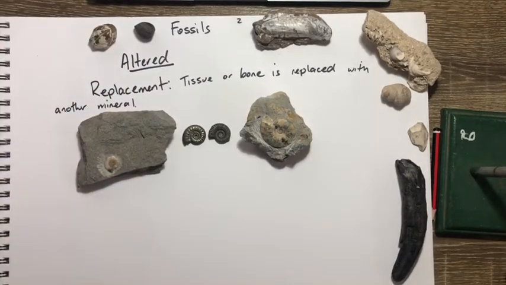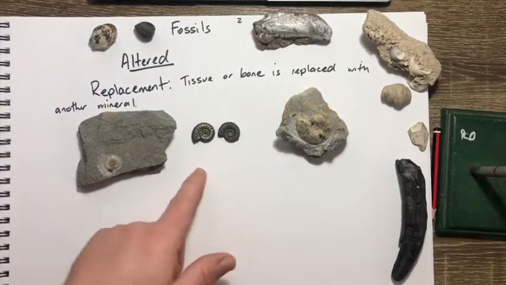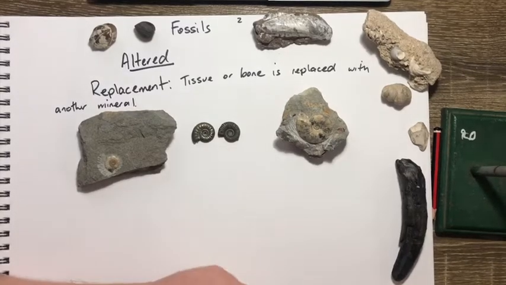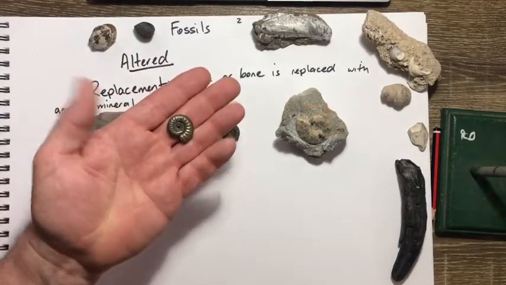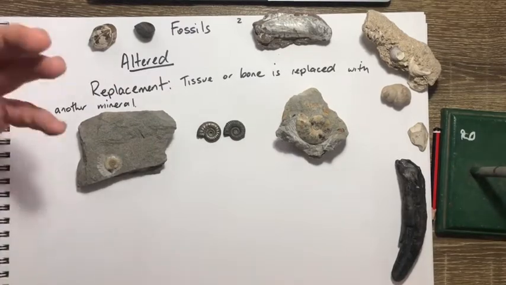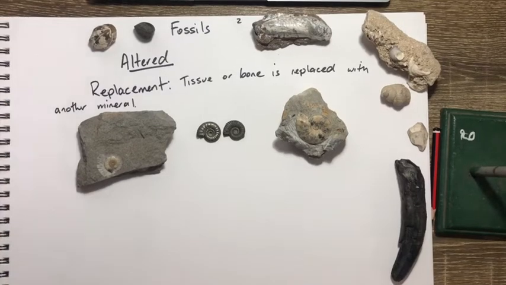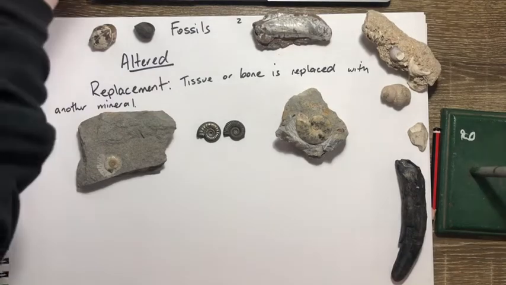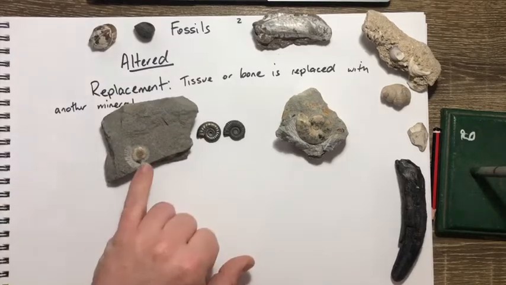They're really good examples of replacement. So these first two here in the middle are two different species of ammonites. I'm not sure of their species names, but these two have been replaced with pyrite, iron pyrite. Yep, fool's gold has grown into these ammonite casings. What's happened is the ammonite has died, been buried in sediment, and then the original shell material has gone away, and it's been replaced with iron pyrite crystals, which have grown in those spaces.